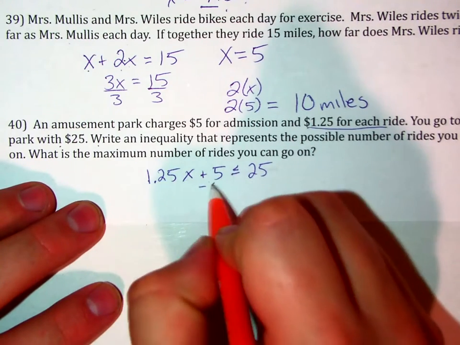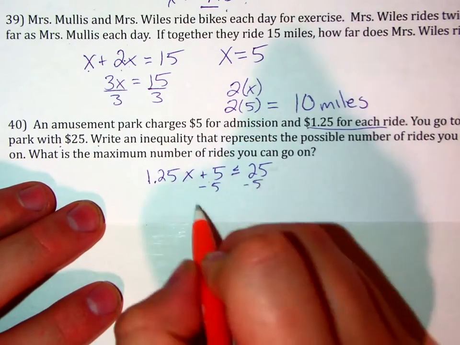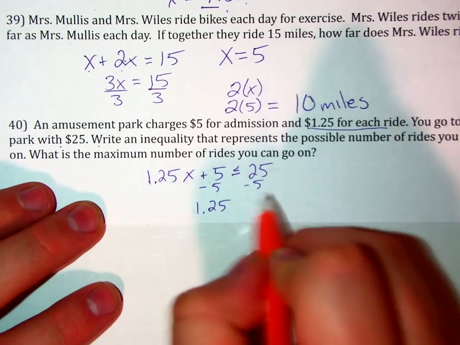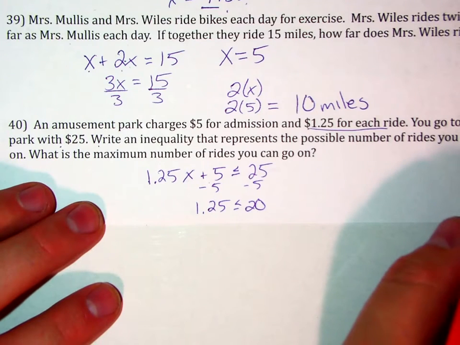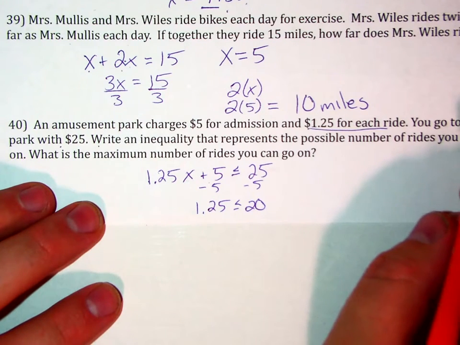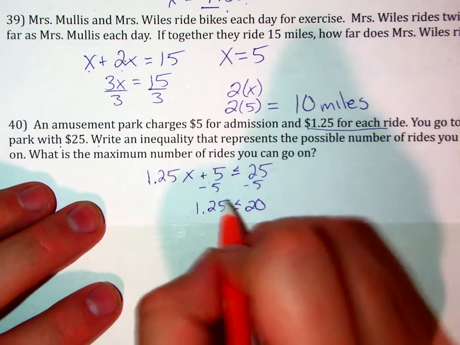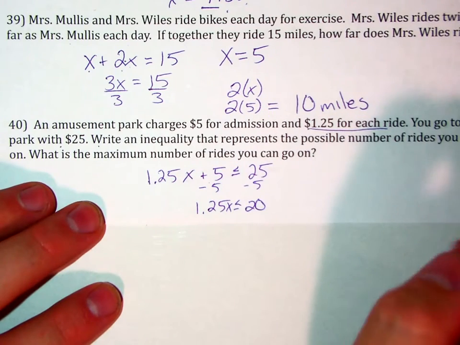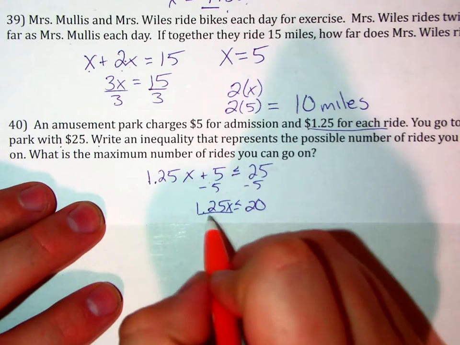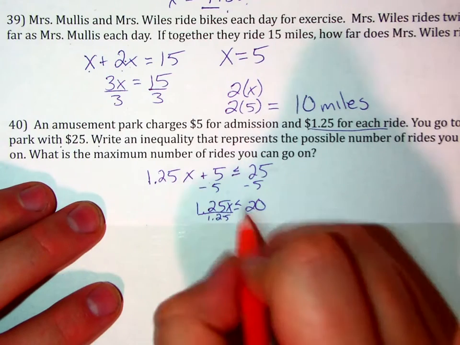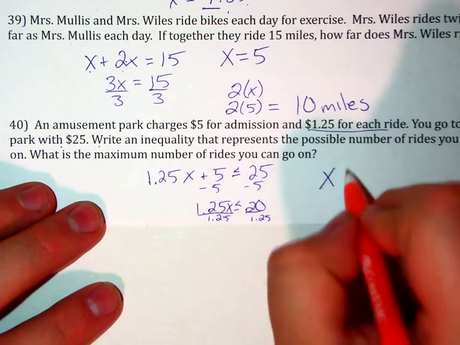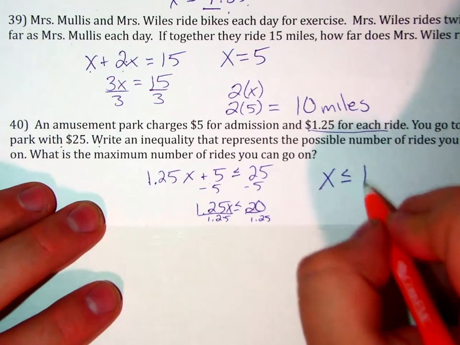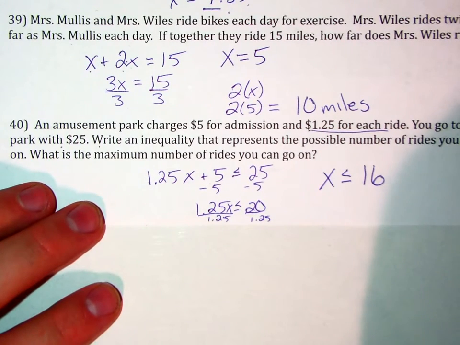So now I subtract $5 from both sides. 1.25x has got to be less than or equal to $20. When we divide by 1.25 from both sides, we determine that X has got to be less than or equal to 16.